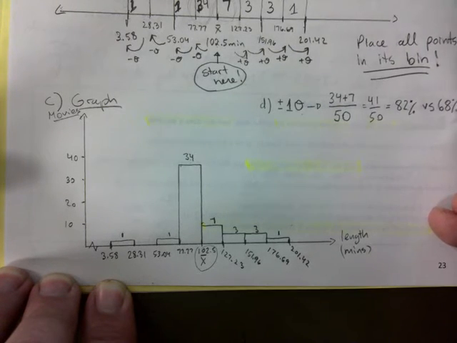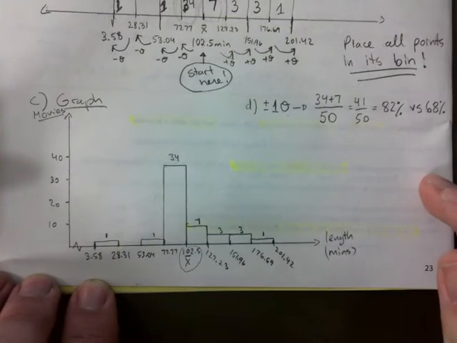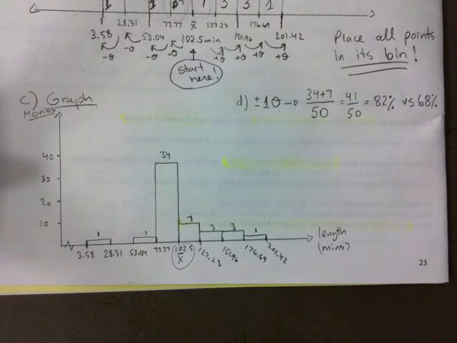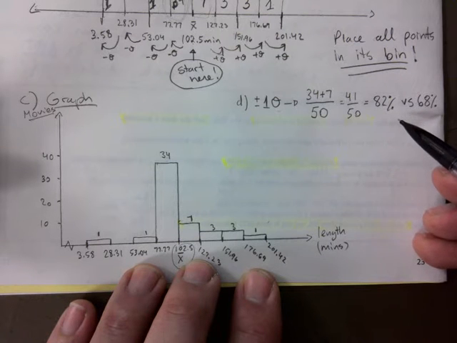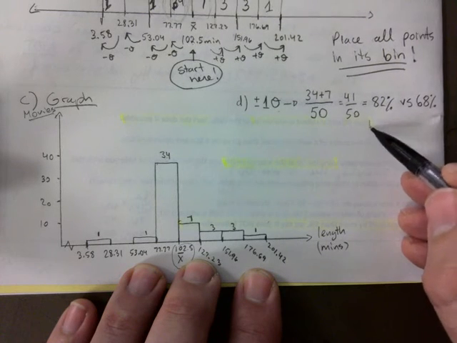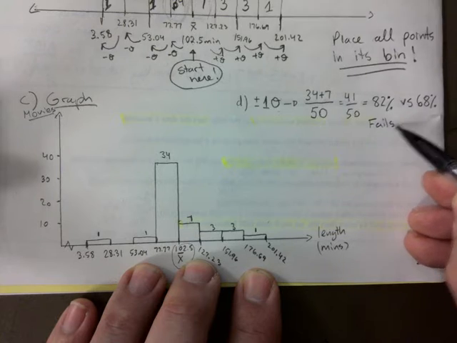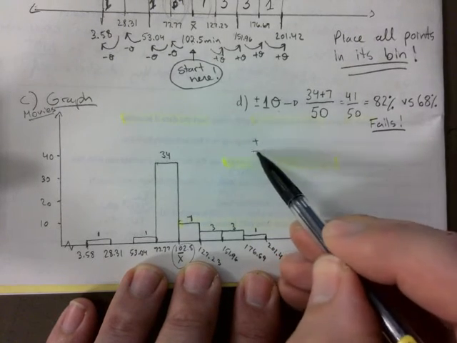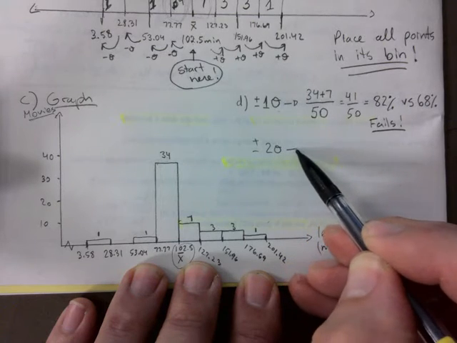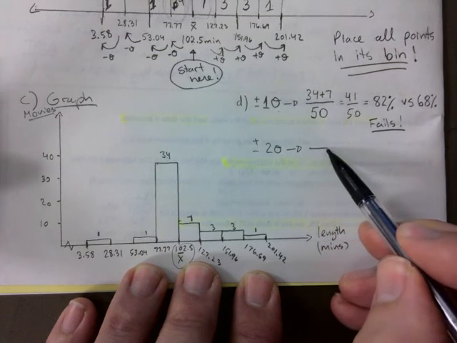That's what we're comparing it to. And it fails, right? So this one, it fails. Okay. Let's check plus or minus 2 standard deviations. It's still out of 50.